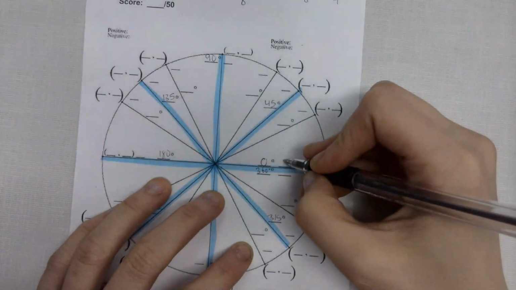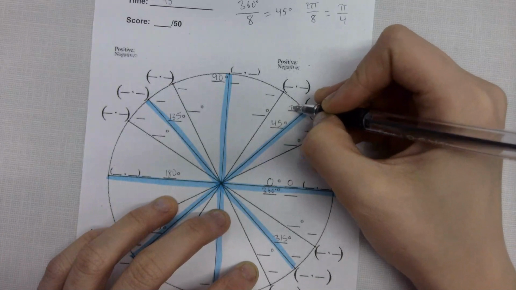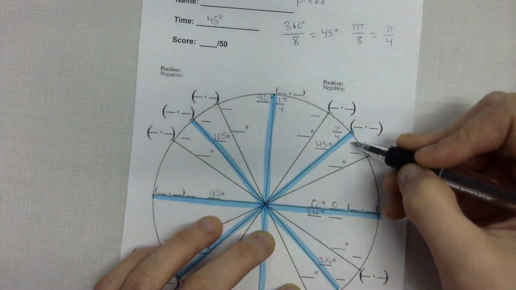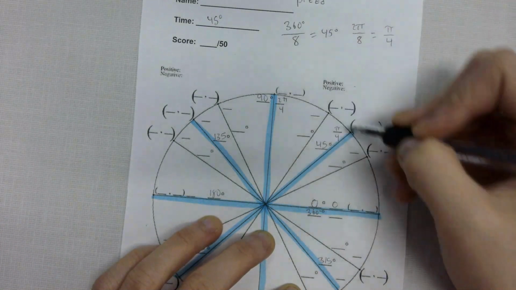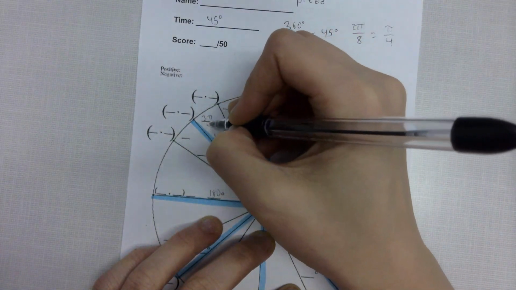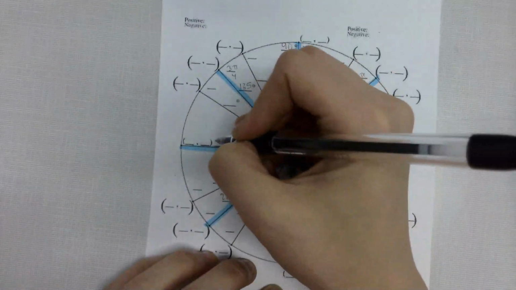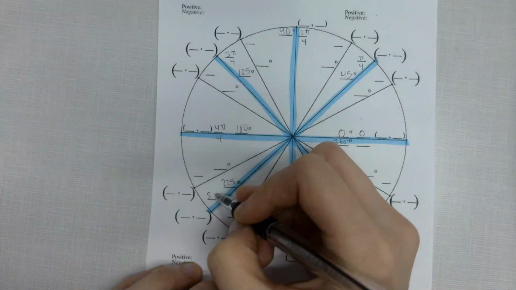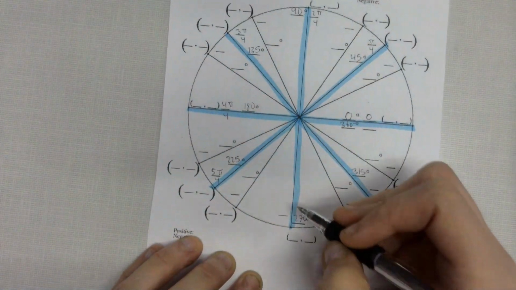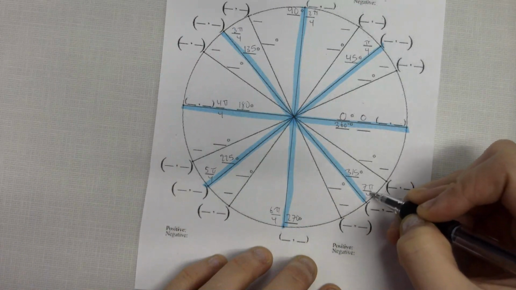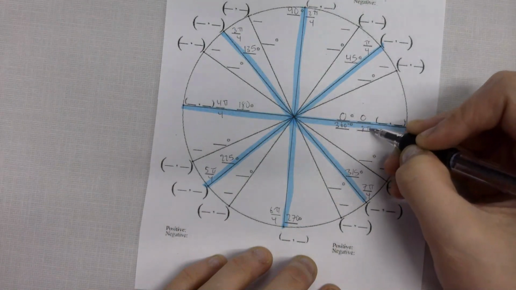So let's start here with 0. Then we have pi over 4, 2 pi over 4, right? Because we have 1 pi over 4 plus another pi over 4 is 2 pi over 4, plus another pi over 4 is 3 pi over 4, another pi over 4, 4 pi over 4. We get another slice of pizza, 5 pi over 4. Another slice of pizza, 6 pi over 4. 7 pi over 4. And then we're back here at 8 pi over 4.